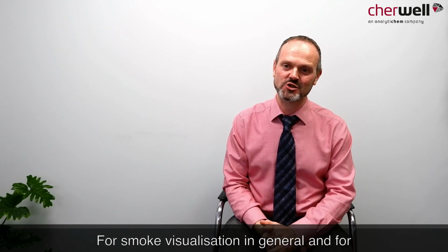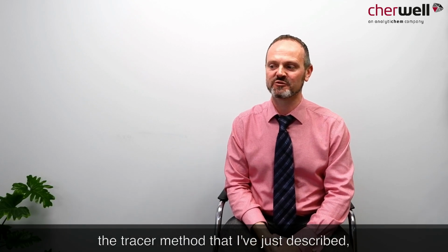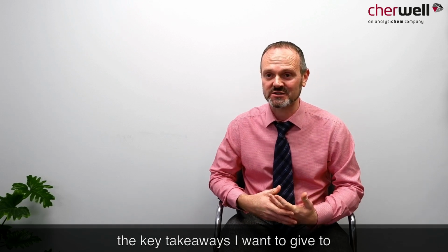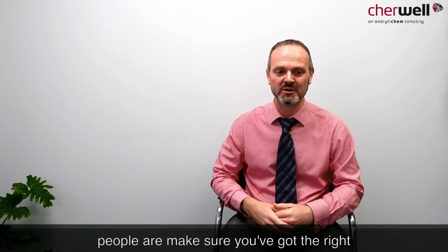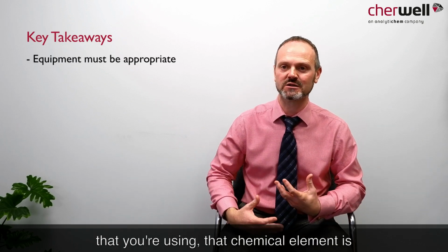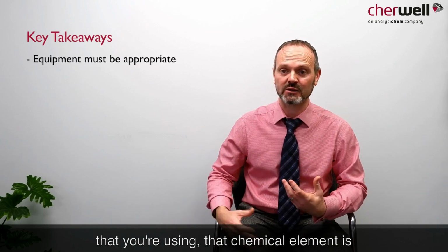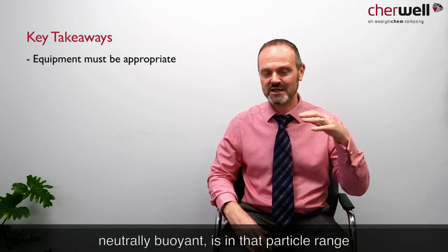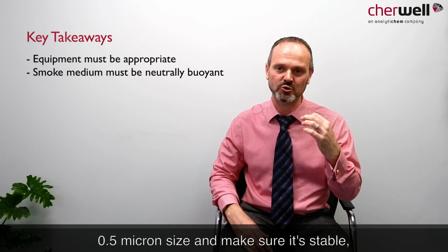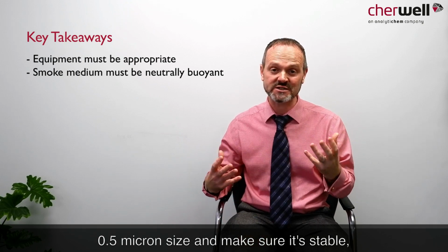For smoke visualization in general and for the tracer method that I've just described, the key takeaways I want to give to people are: make sure you've got the right equipment, and make sure that the smoke medium, that chemical element, is neutrally buoyant and in that particle range that I've talked about, that 0.3 to 0.5 micron size.